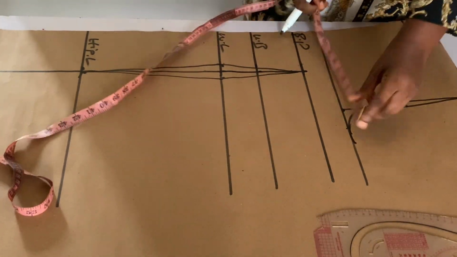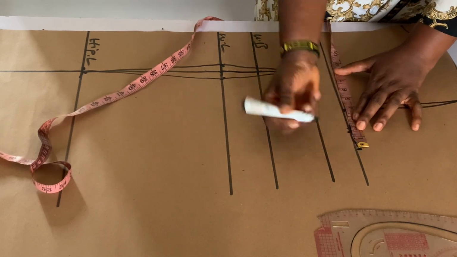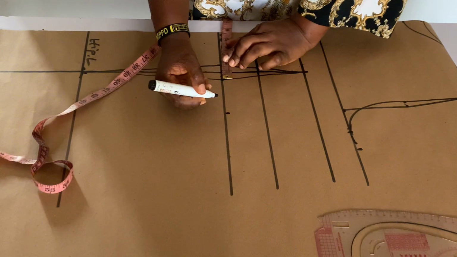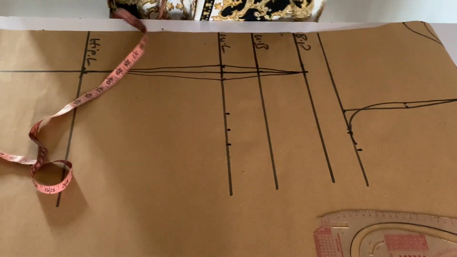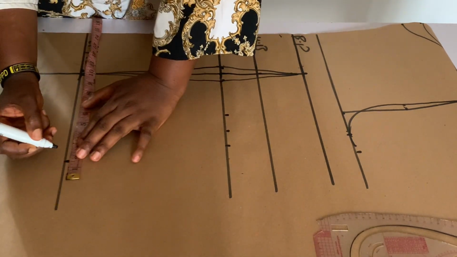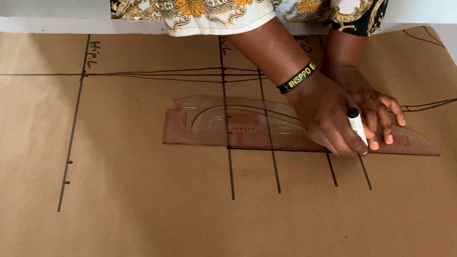All right, so the next thing I'm going to do is to insert my body measurement. So my bust divided by 4, and I'll add 1.5 inch for seam allowance. My waist divided by 4, I will replace the dart intake and add 1.5 inch for seam allowance. My hip divided by 4, and I will add 1.5 inches for seam allowance. So whatever is your measurement, you add your seam allowance to it.